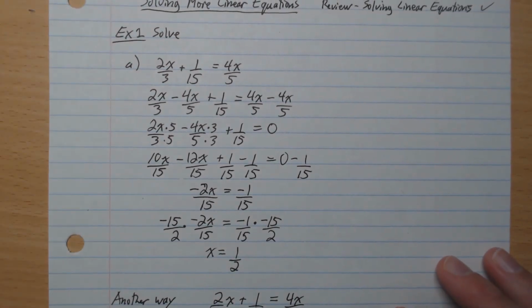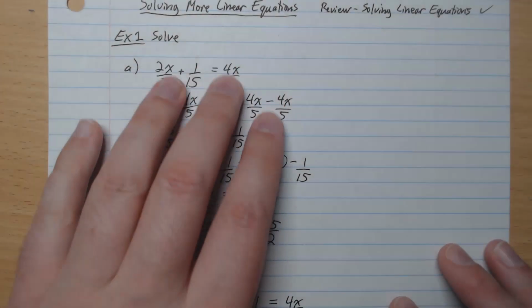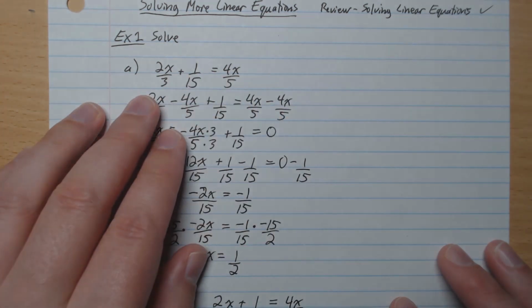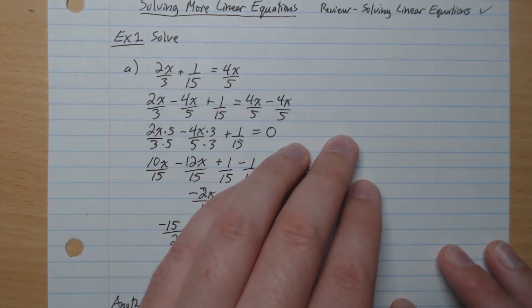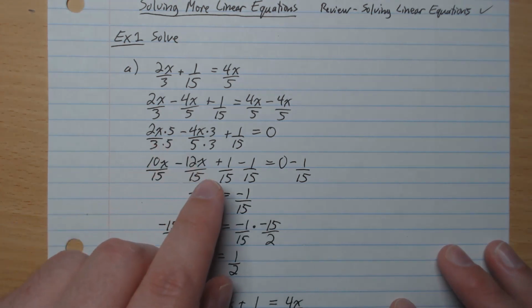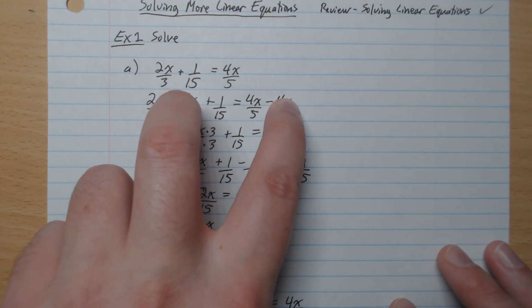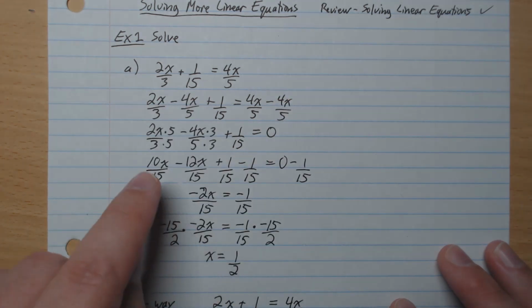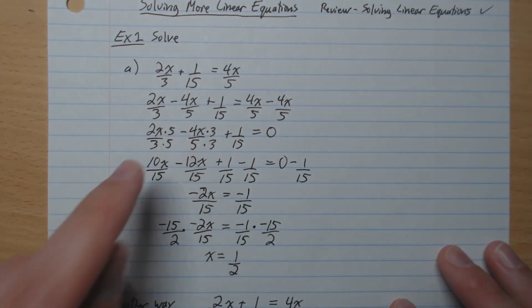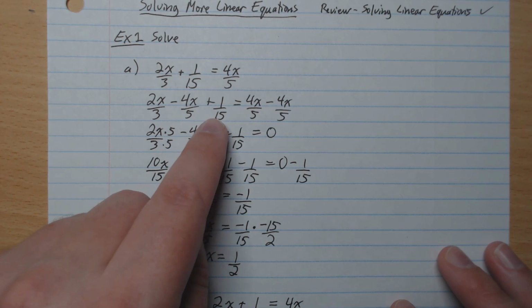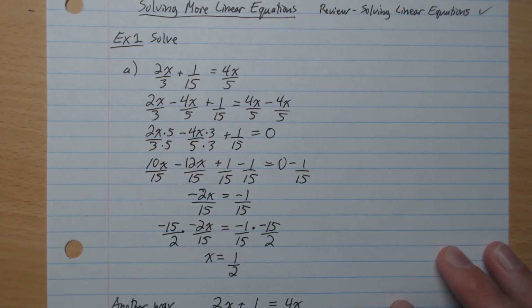So example 1, solve. When we solved this in previous videos, we said, okay, we'll put all the x's on one side and the non-x's on the other. And so that's what we'll still do here. So we have 4x over 5, so you can go minus 4x over 5 to both sides. And now to put them together, we need a common denominator. So the common denominator here is 15. So here we're going times 5 over 5. Here we're going times 3 over 3, like that.